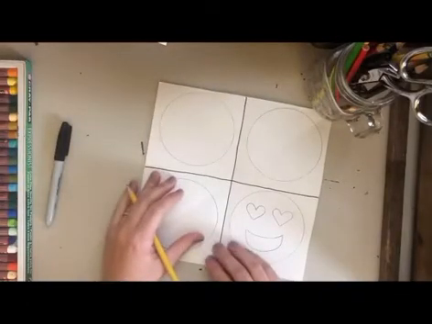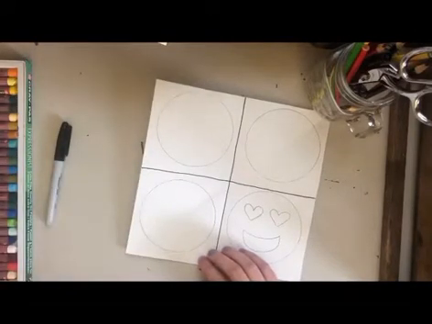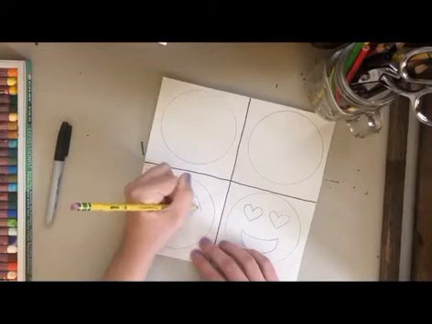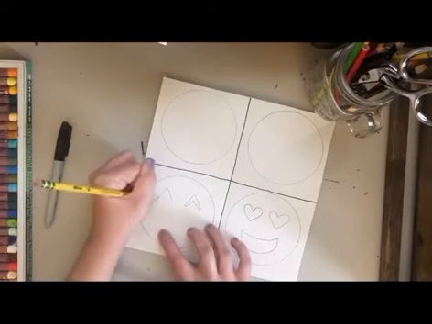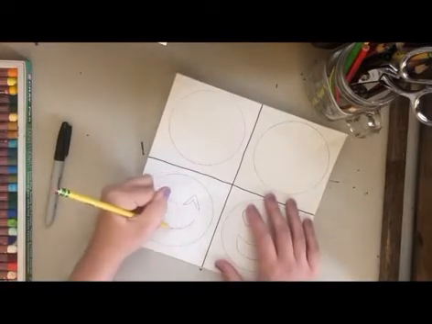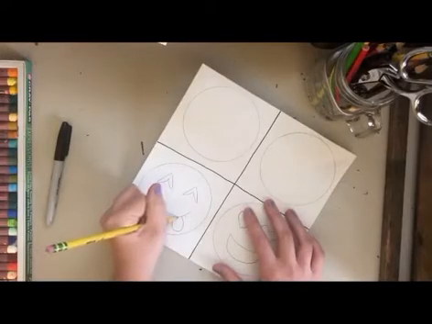Okay, for this one, I think I'm going to do the kind of laughing eyes with the happy smile that I use this emoji if I'm hungry because it has the tongue.